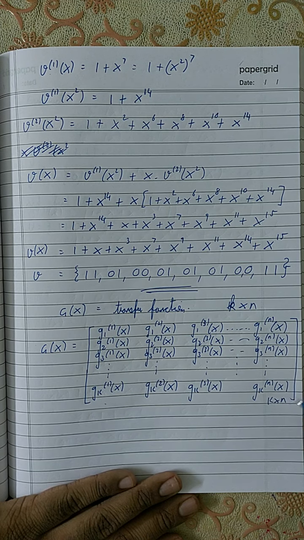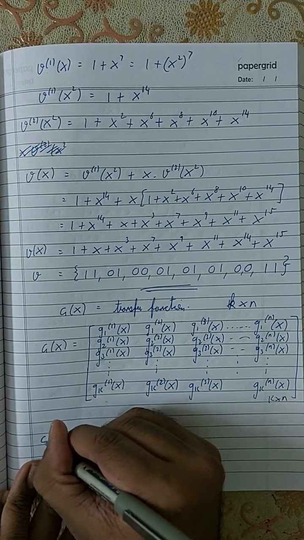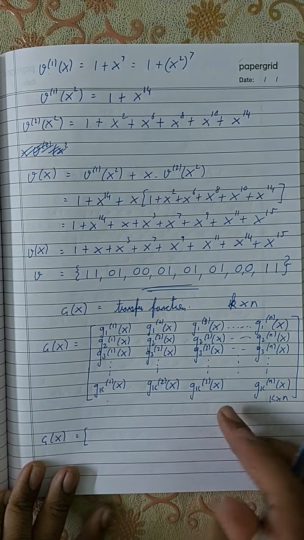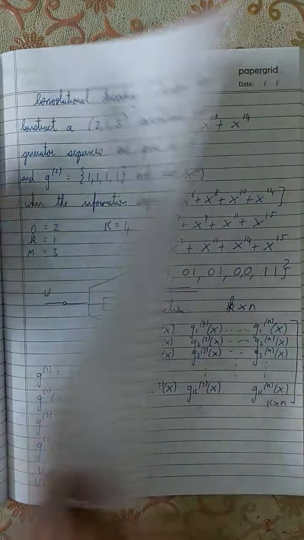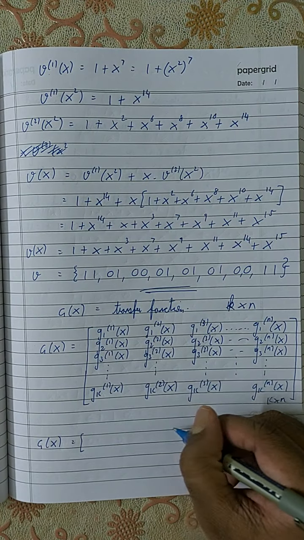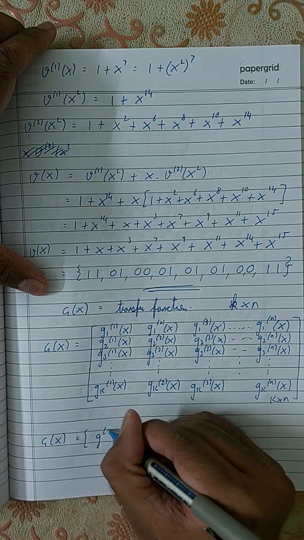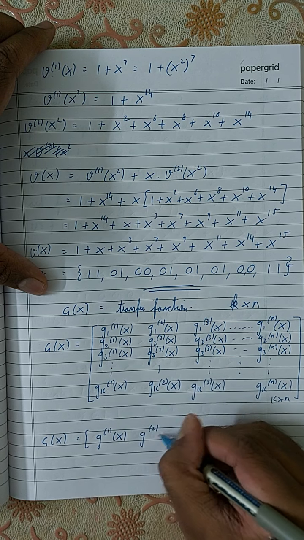For example, in this problem, the 2,1,3 encoder, G of x is represented like this, right? Here the value of k is equal to 1, and the value of n is equal to 2, which means we have a 1 by 2 matrix. And how do you represent a 1 by 2 matrix? That is, G of x equals g1 of x, g2 of x.